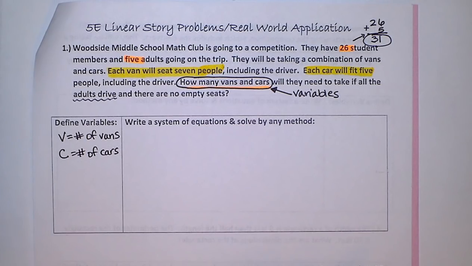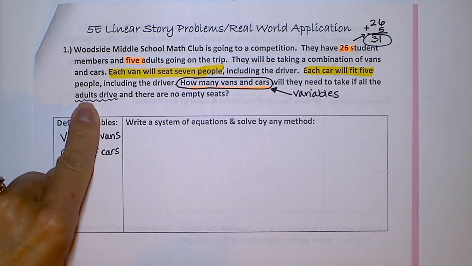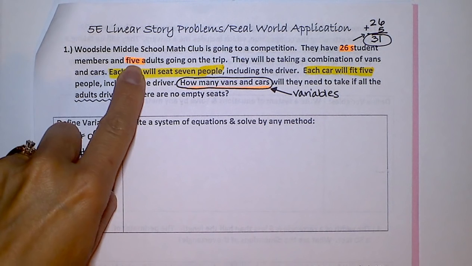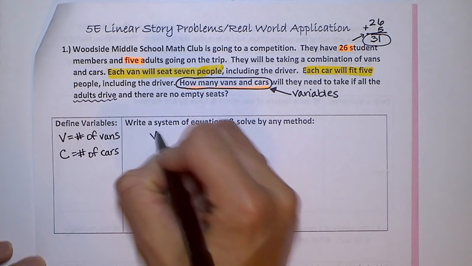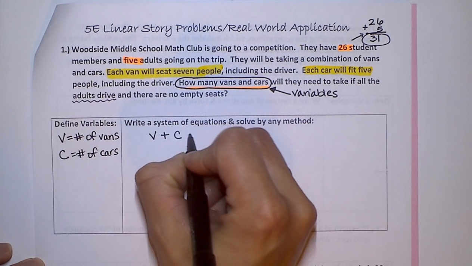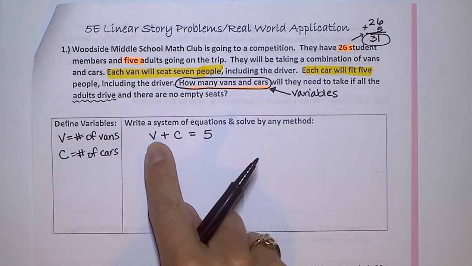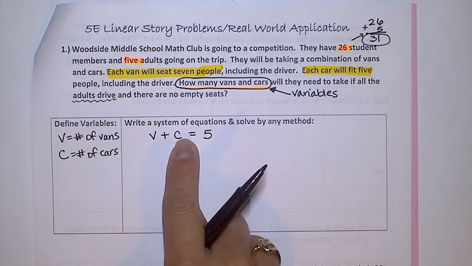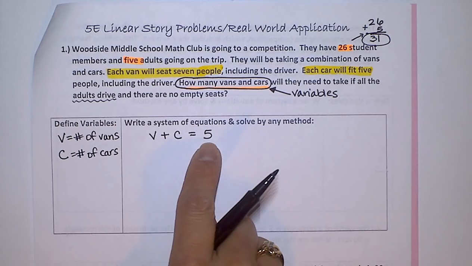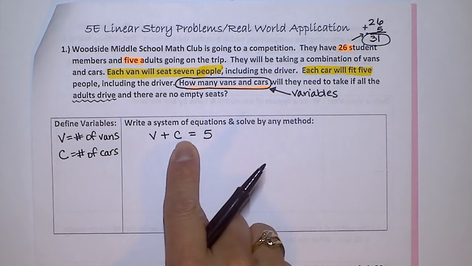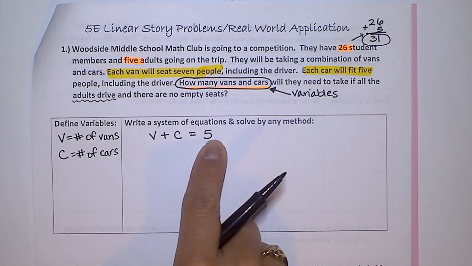Now there's a couple of different things going on here. One thing is we know that all the adults will drive. So we're going to have 5 drivers. So we're going to take a combination of vans and cars, and that should equal 5 drivers. So if we take 1 van, that means we're going to take 4 cars. That would be a total of 5. If we take 2 vans, then it would be 3 cars, again a total of 5 adults driving.